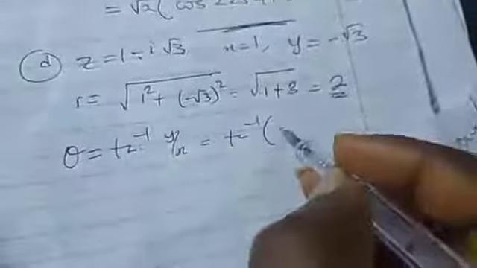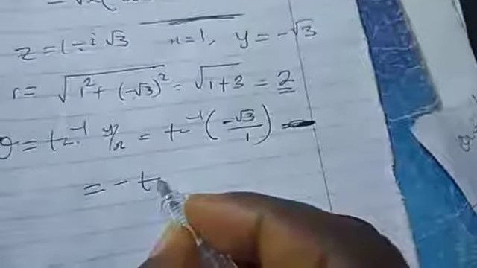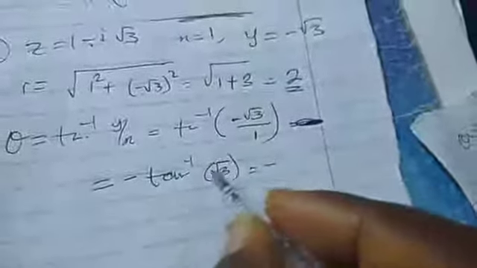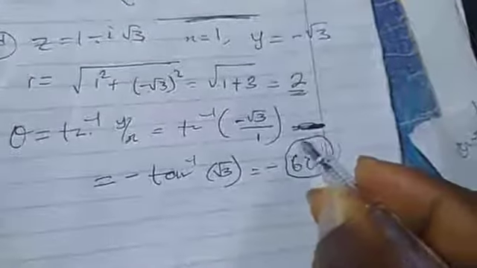So what's our y? Our y is minus root 3 over our x, which is 1. So I will just bring the minus out. I will have this left. Let me write it here. Minus out. It remains arctan root 3. But arctan root 3 from our calculator will give me 60 degrees. So neglect the minus. So this is what we are dealing with, 60 degrees.